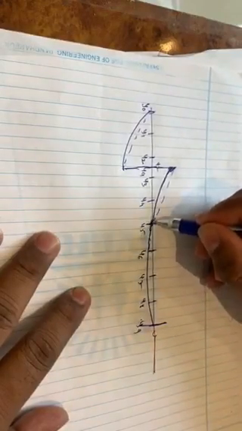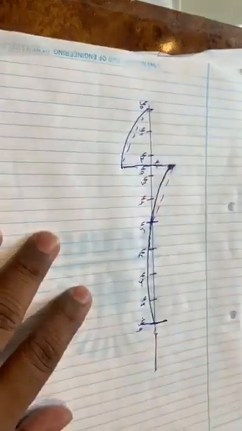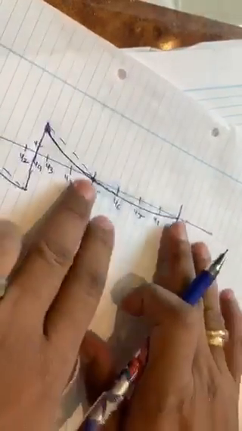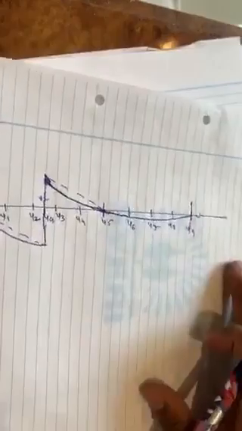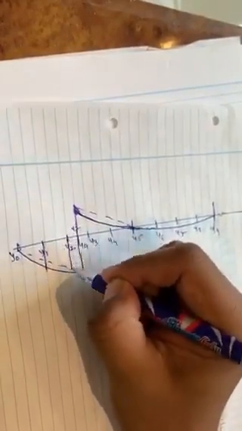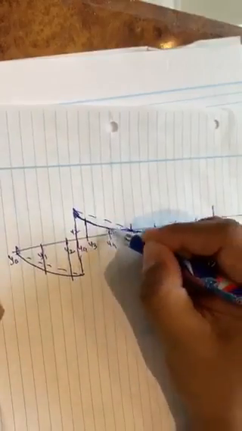It is obvious that a smooth curve should continue where there is no shear force part in the case of determinate. So this way it will come out, and now simply you will have to mark these points and put the values. So that's it.